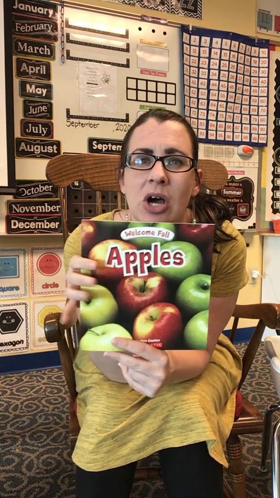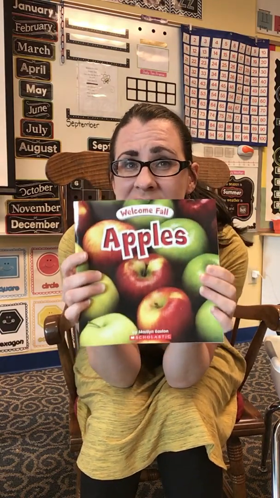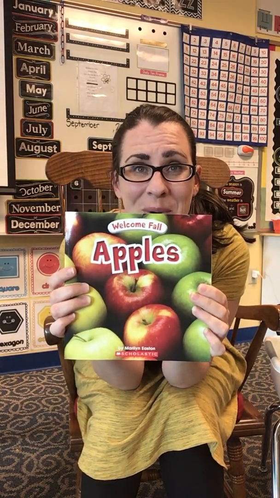Everything in this book talked about apples. It talked about what they look like. It talked about how they grow on trees. It even talked about the ones that we can eat and different kinds of things that you can do with them. So I would say that the main idea of this book is apples.